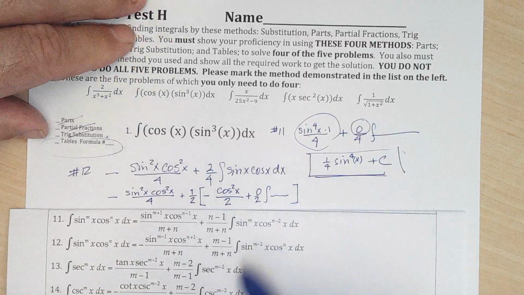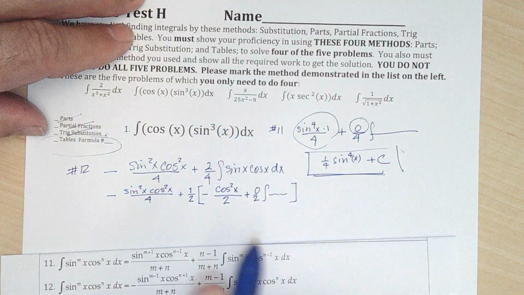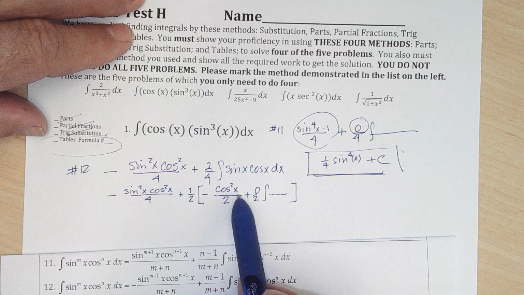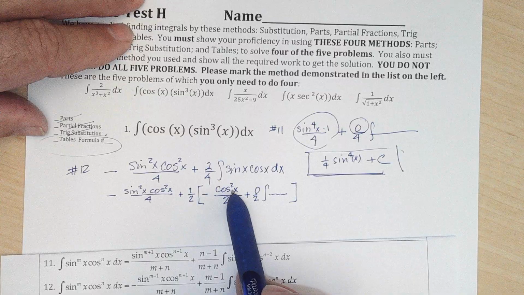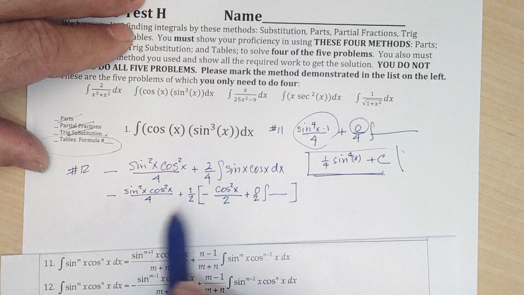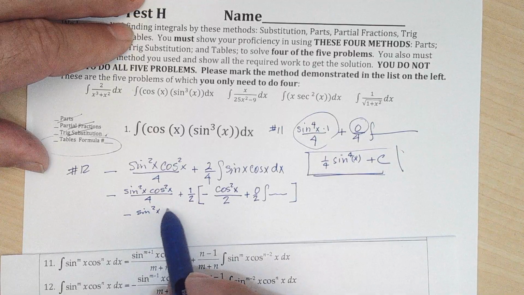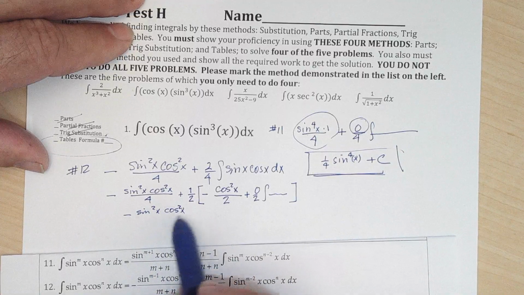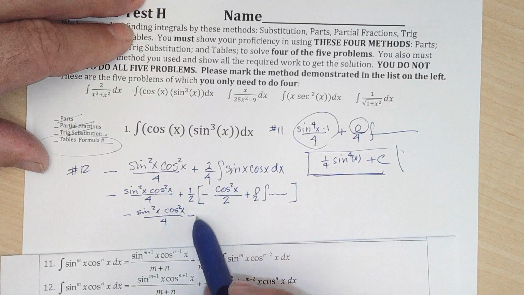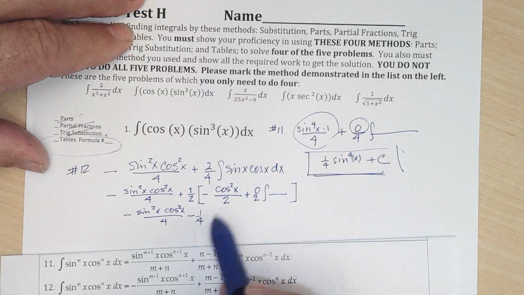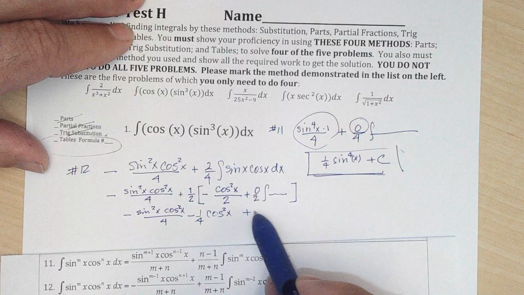This is going to be 0, and so we're going to get this plus a negative 1/2 times this, so it's actually going to be negative sine squared x cosine squared x over 4 minus 1/4 cosine squared x plus c.